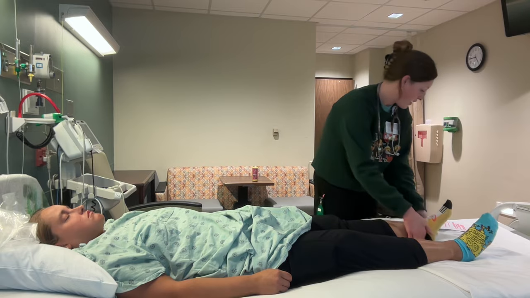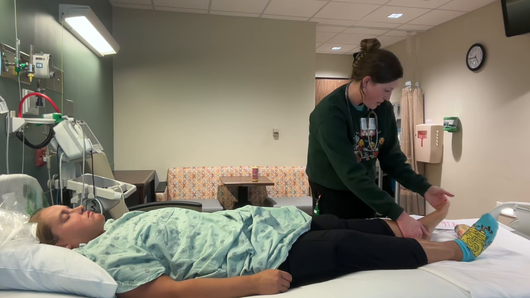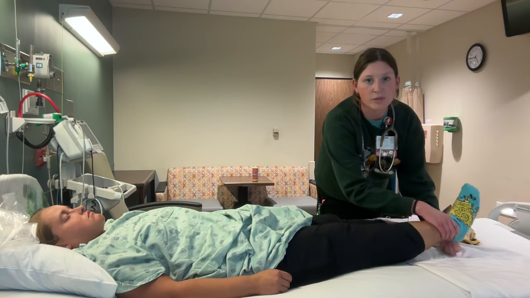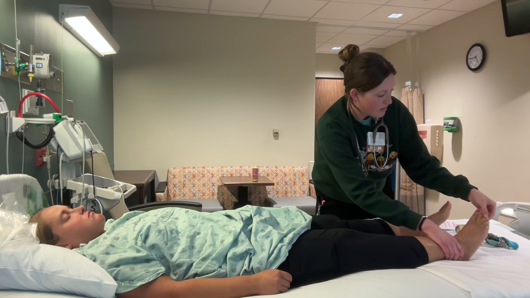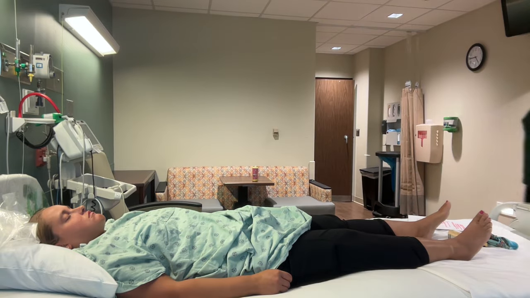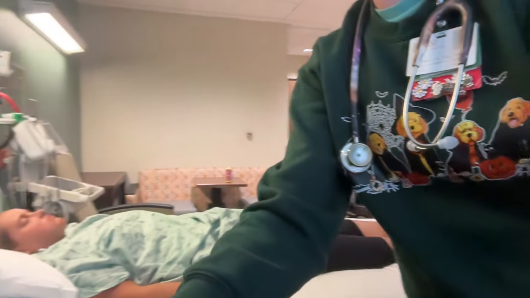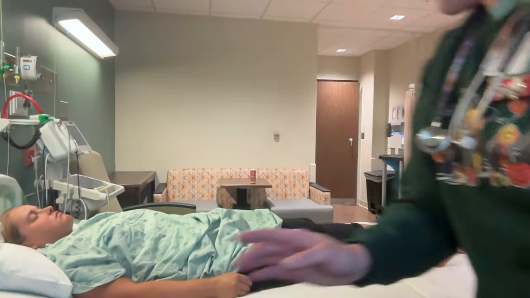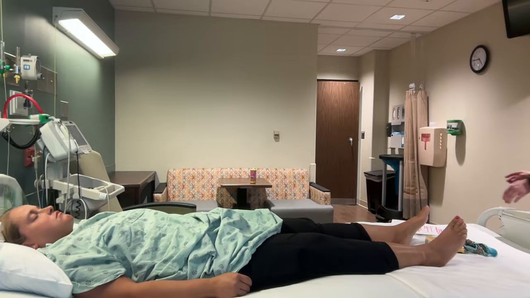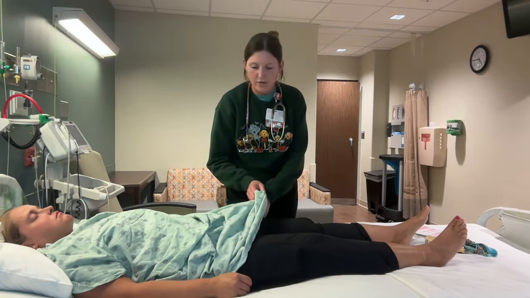The skin and the nail beds are pink. Cap refill in the toes is +2. Just going to move this down a little bit so you can see the legs. So +2. I'm going to go ahead and start feeling pulses.